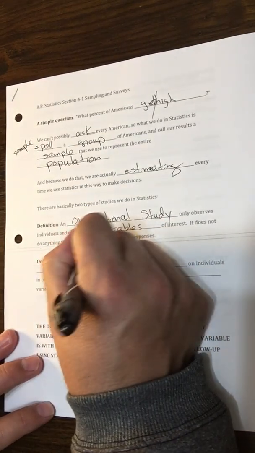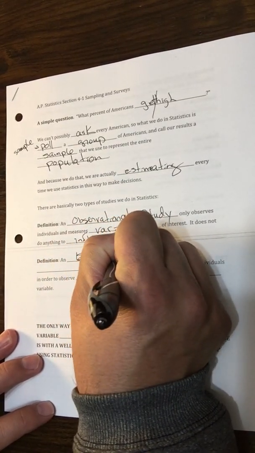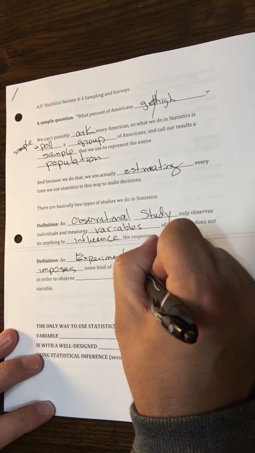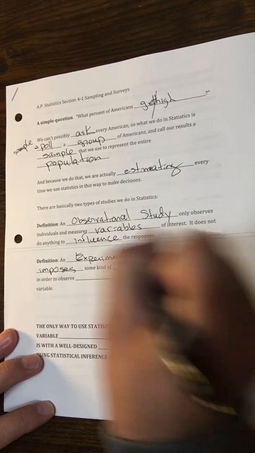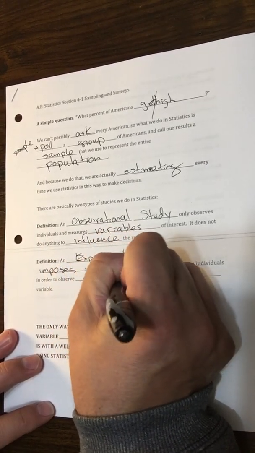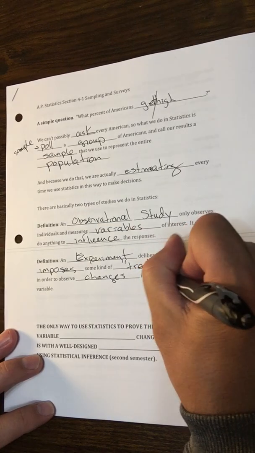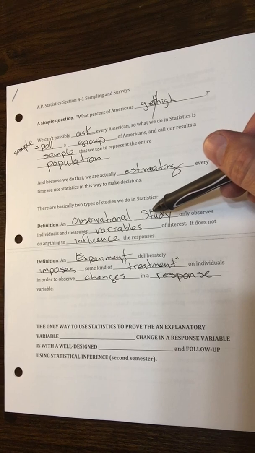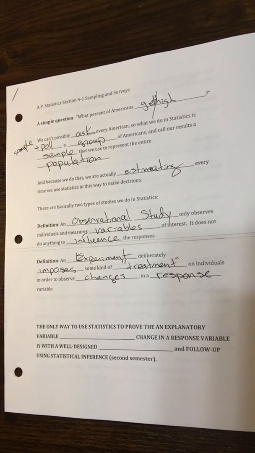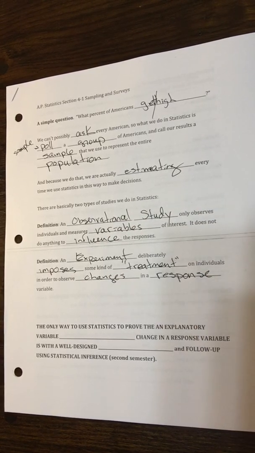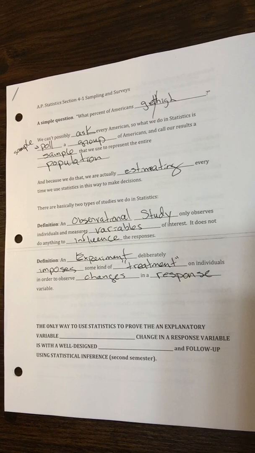Now, an experiment, on the other hand, an experiment deliberately imposes some kind of treatment. And the word treatment is so important here that I'm going to put it in quotes. Some kind of treatment on individuals in order to observe changes in a response variable. Observational study, get your people in your sample and just measure them somehow. Whether they answer a question that you asked or whether you do your own measuring, it's just an observational study. But an experiment, you are definitely imposing some kind of a treatment.